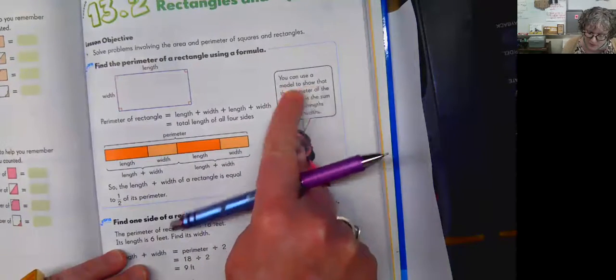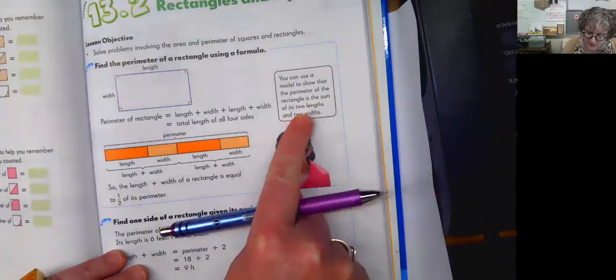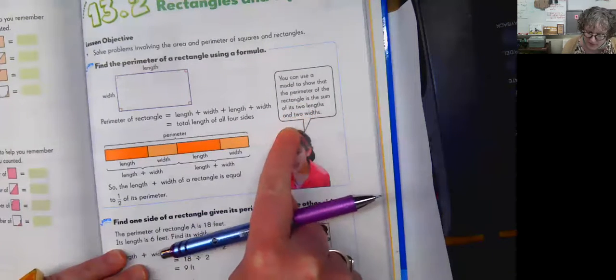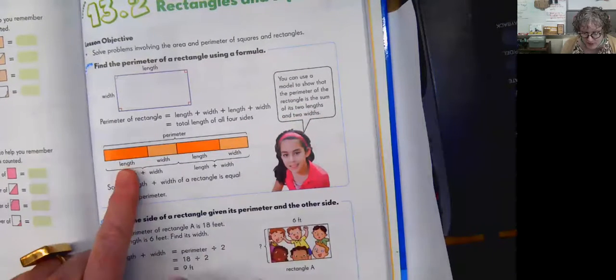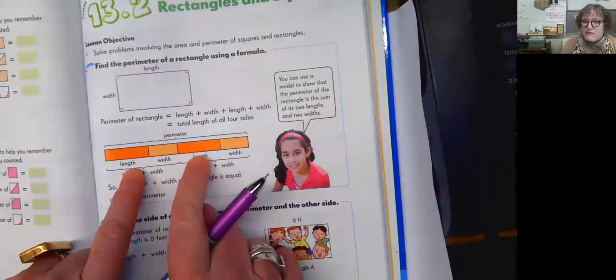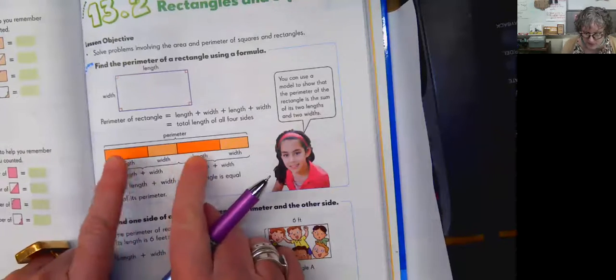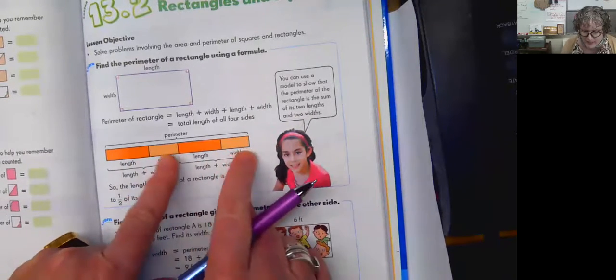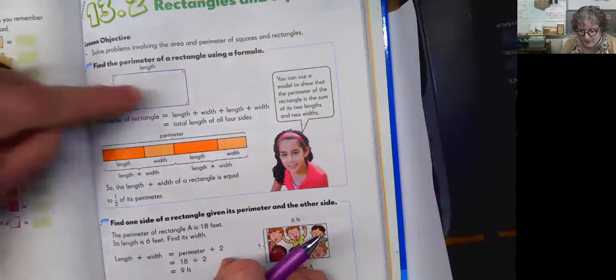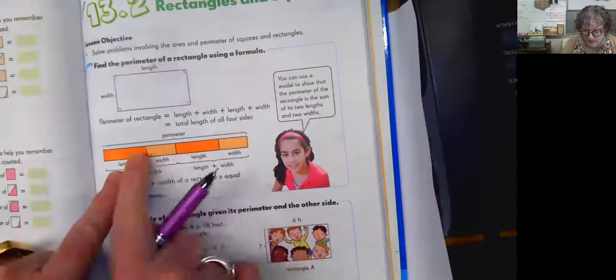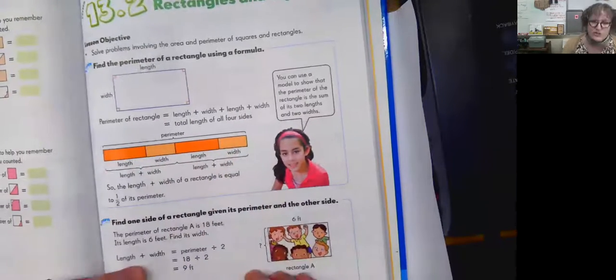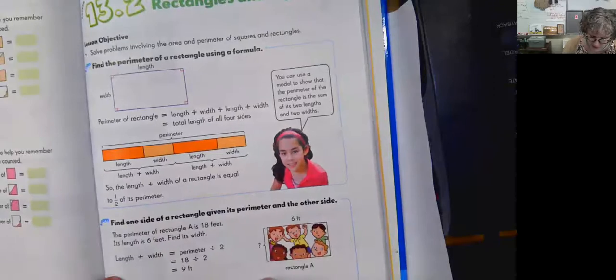She's saying you can use a model to show that the perimeter of the rectangle is the sum of its 2 lengths and its 2 widths. So that's what this is. We're actually visualizing it. Here's the 2 lengths. Here's the 2 widths, 2 widths, 2 lengths. And this is actually a visual representation of that. Okay.